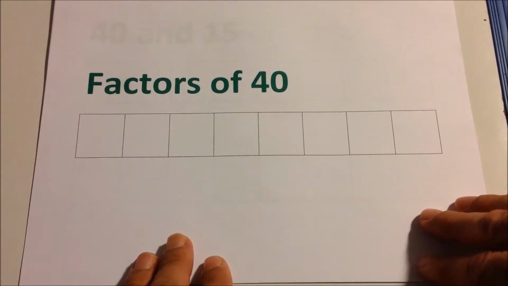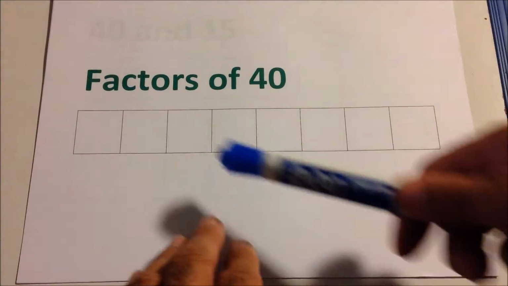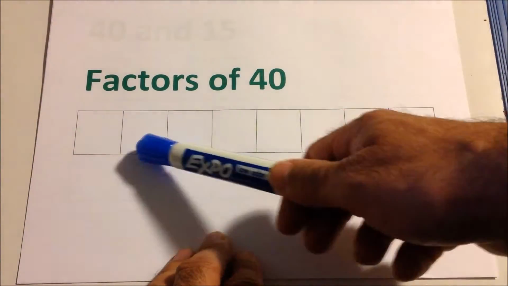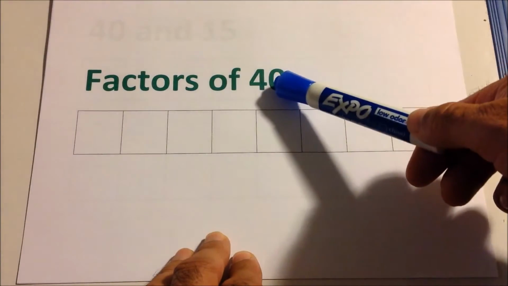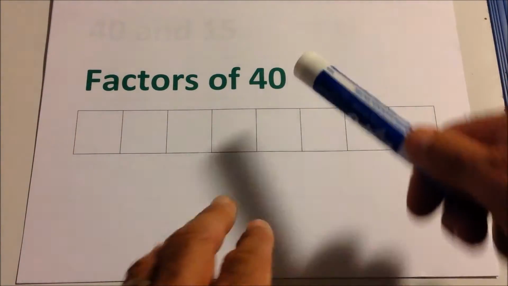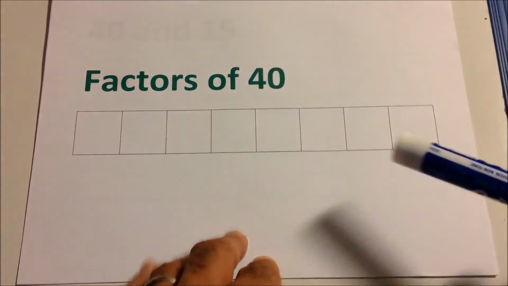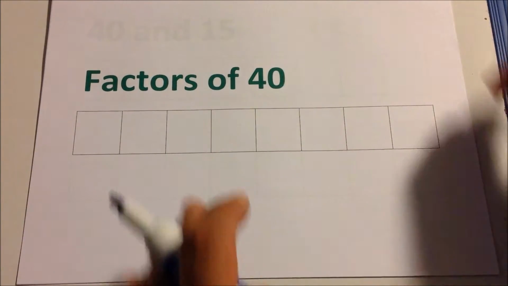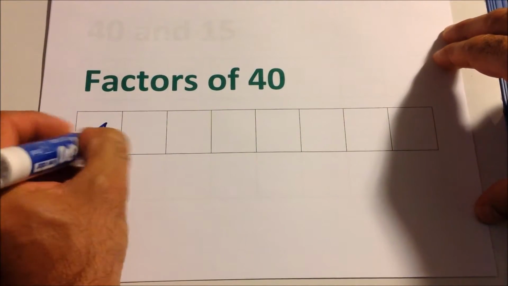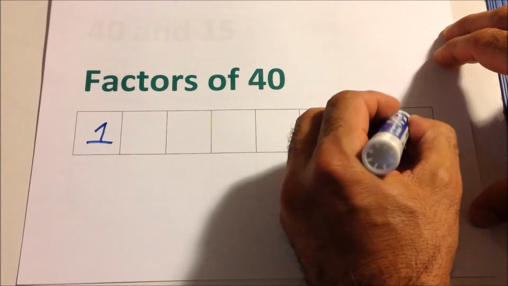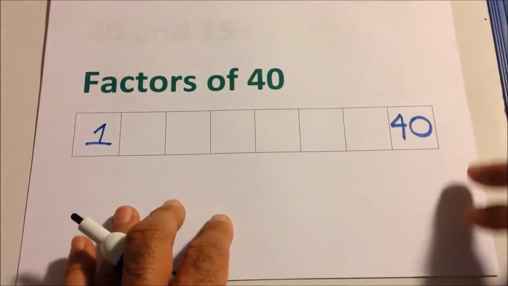Let's look at the factors of 40. Remember, any two numbers that we can multiply that get 40 are the factors, and 40 will be the multiple of these numbers. That's what we did last video. So let's look. We know we can start with a 1. We always have 1. And at the end, I'll put a 40.